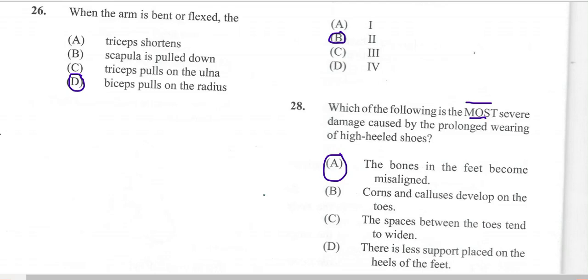That will happen, but that can just go away by going to see a person for a pedicure. And of course, the space between the toes tends to widen. I am not too sure of that. There is of course less support placed on the heel and feet. That is also true, but most is the word we are working with here, hence we went with A. The bones in the feet becoming misaligned, and of course you know that you're going to be enjoying some pain when it gets to that stage.